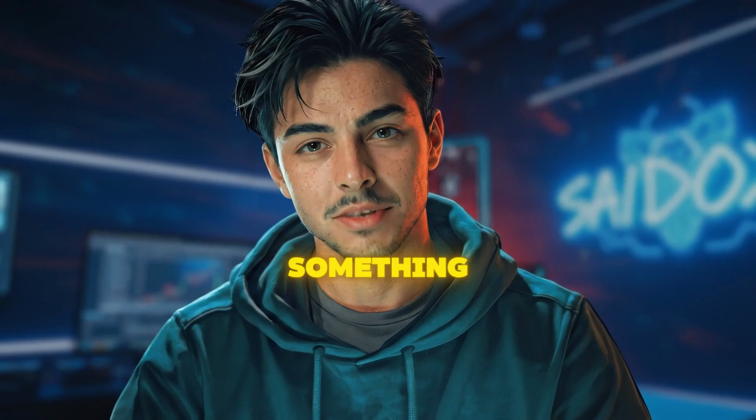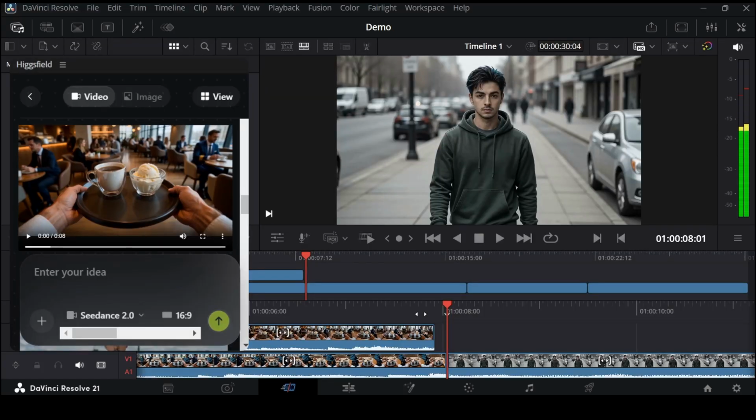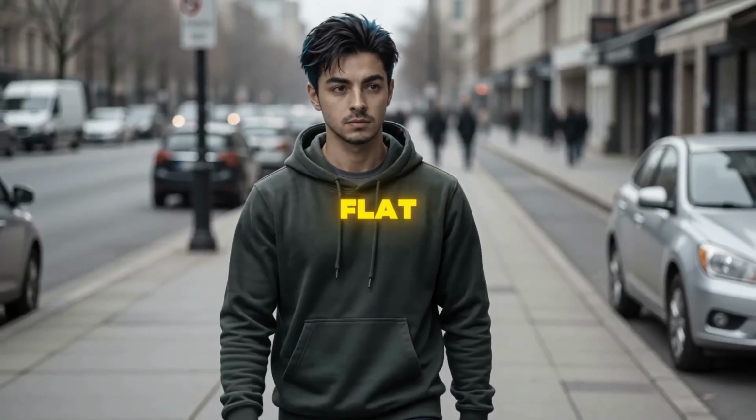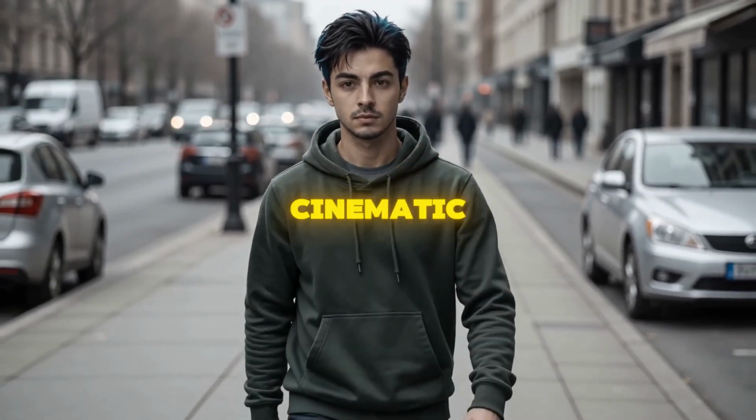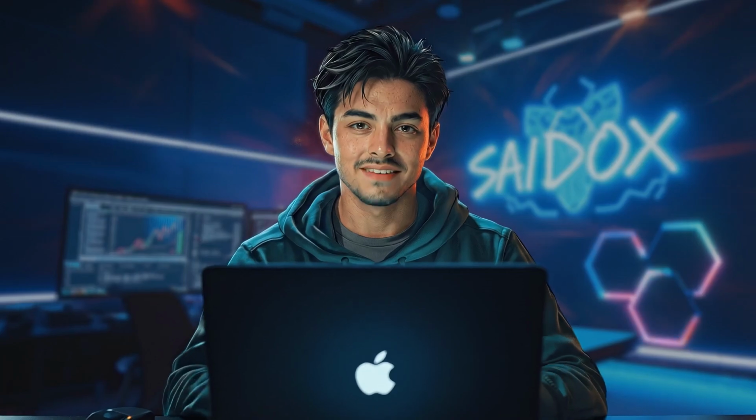Now let's try something completely different. I've got another clip here. As you can see, it looks pretty flat. The colors are dull and the contrast is low. And overall, it doesn't have that cinematic look that we want. So let's see if AI can fix it.